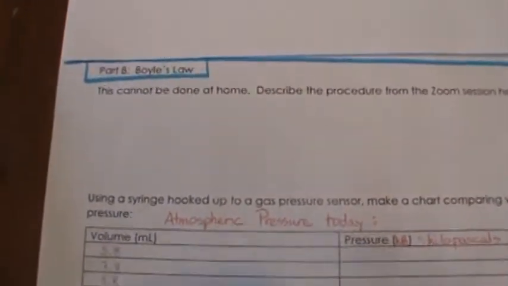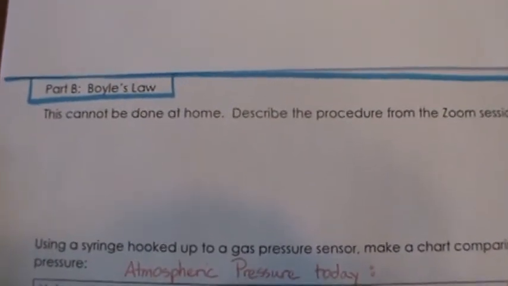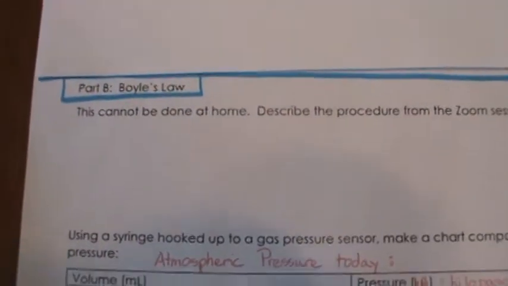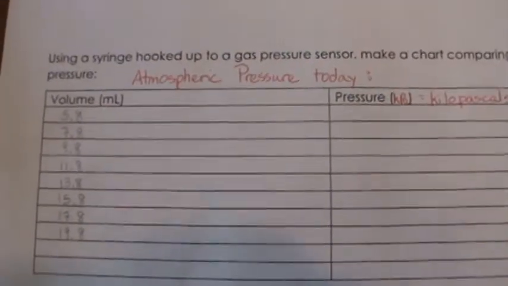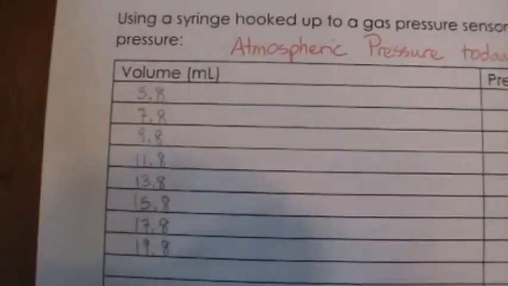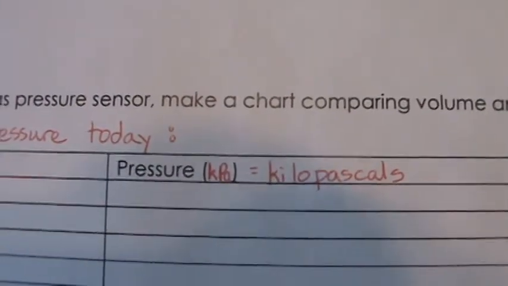First of all, remember what Boyle's Law means. At this point, you should have already studied that in your slides. If you have not, stop watching the video and go study it in your slides first. We're going to be looking at pressure and volume, and what we have here are kilopascals for our pressure.